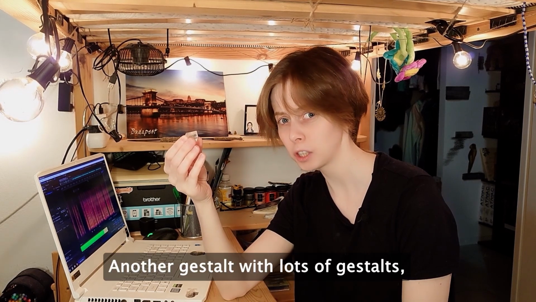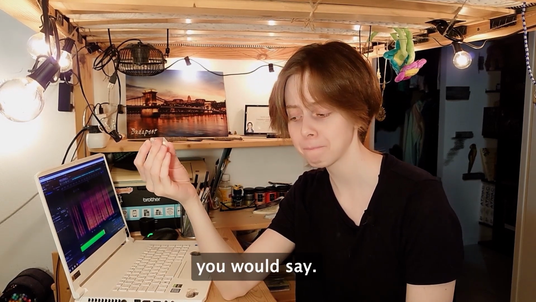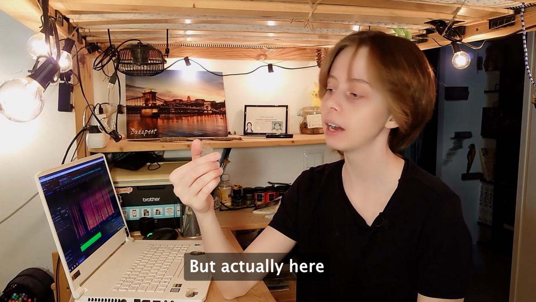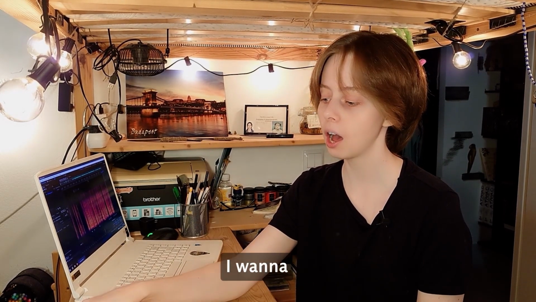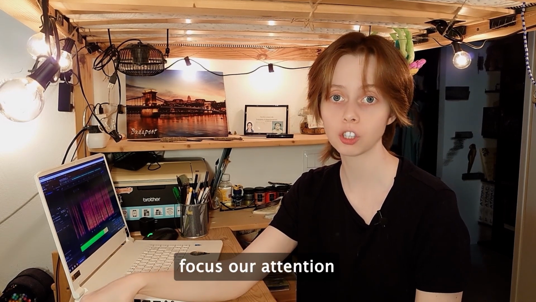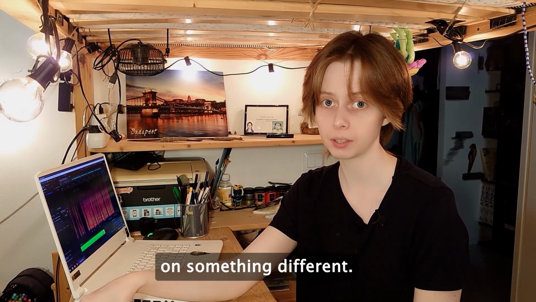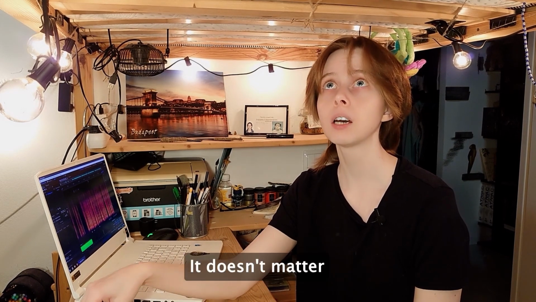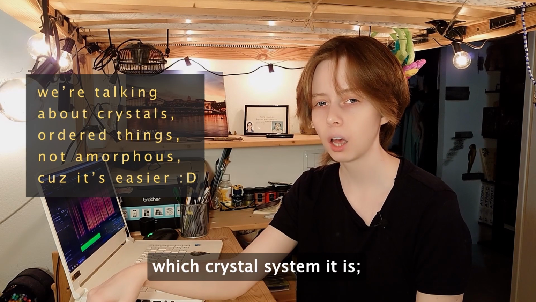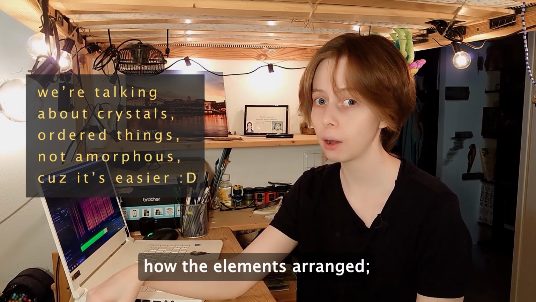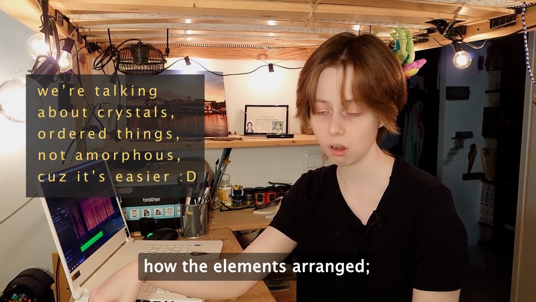Another gestalt with lots of gestalts, you would say. Yes, but actually, here I want to focus our attention on something different. It doesn't matter which crystal system it is. It doesn't matter how the elements are arranged.